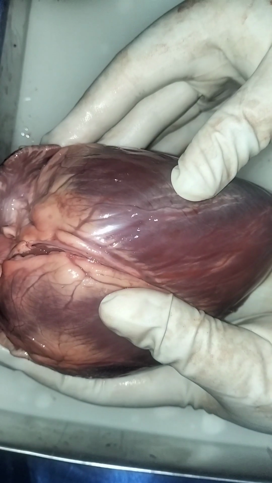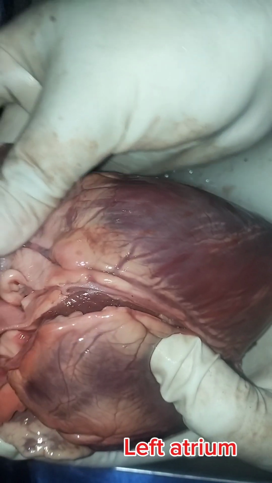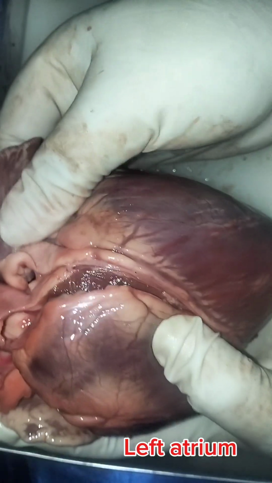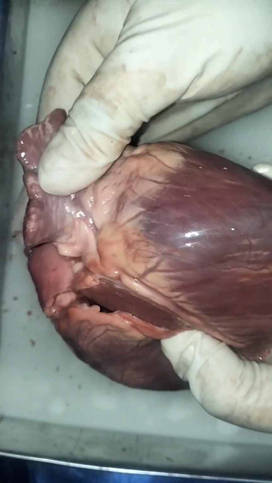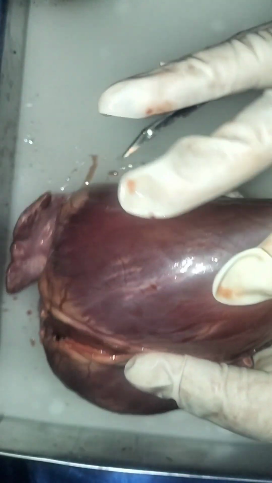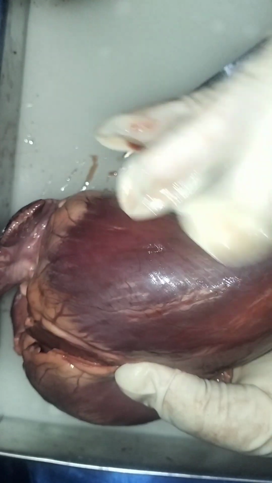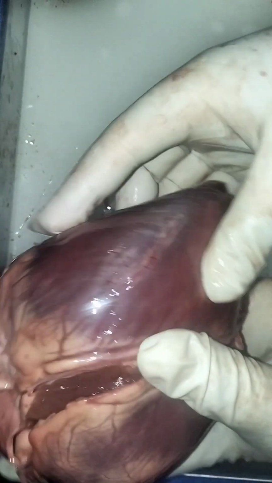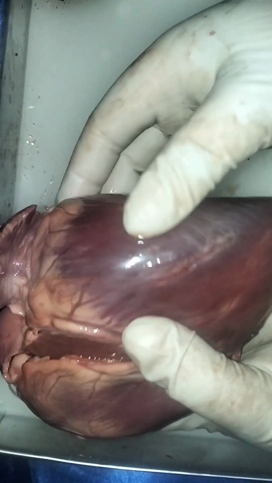So let's proceed to the left side. This is what we call the left atrium. The left atrium receives oxygen-rich blood from the lungs and pumps it into the left ventricle. In this lower part, the left ventricle. The left ventricle is the main chamber of the heart. It is responsible for pumping oxygen-rich blood into the aorta.